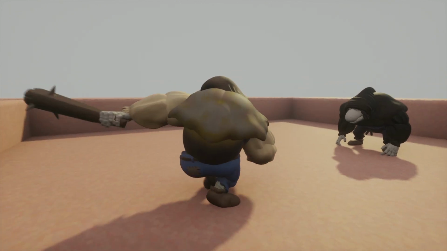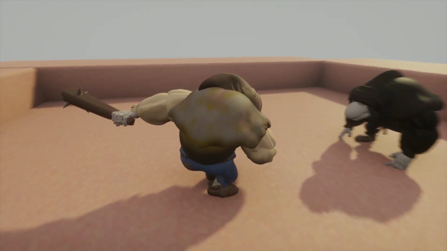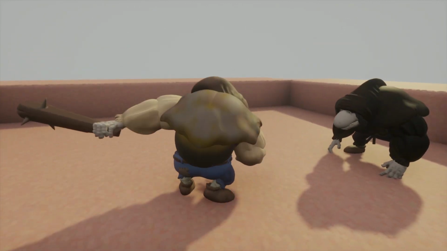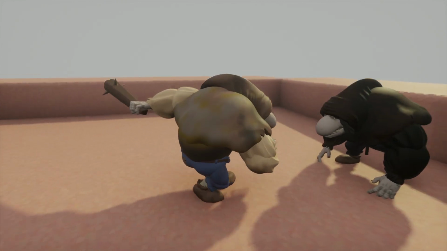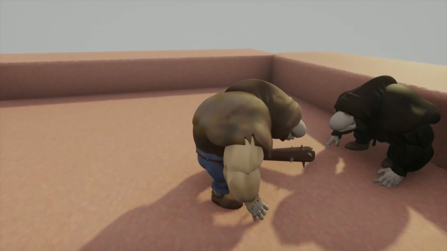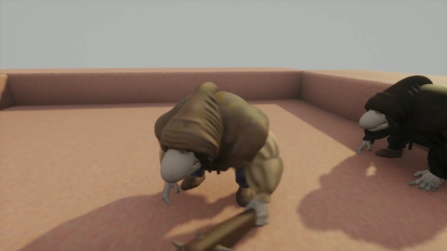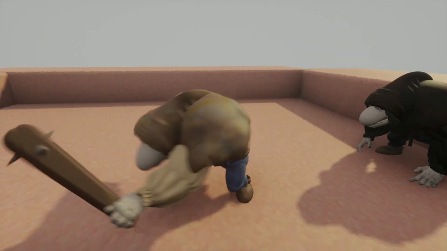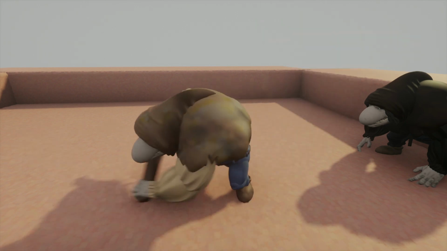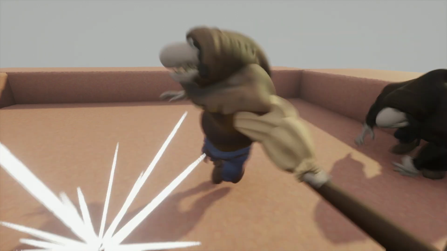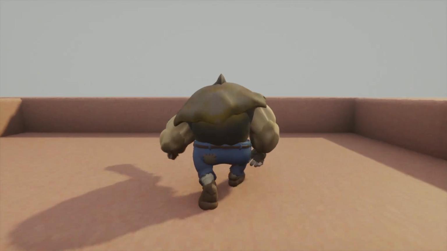And there he's doing the spin. And if you're really close to him, you'll probably get 2 hits in. And this is the single hit. If you just tap R1, you'll get your single hit in, hold, you get your charge attack.